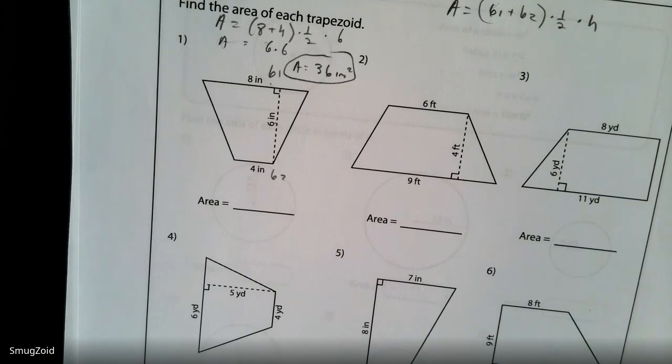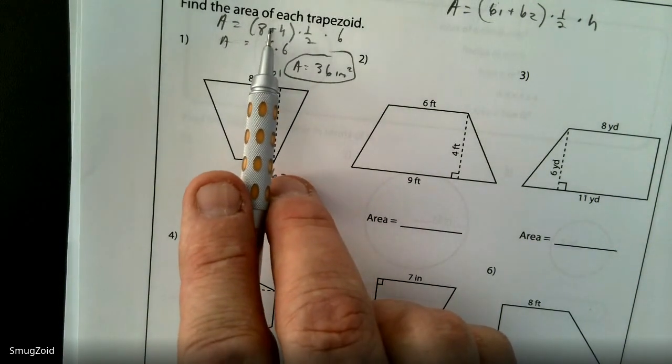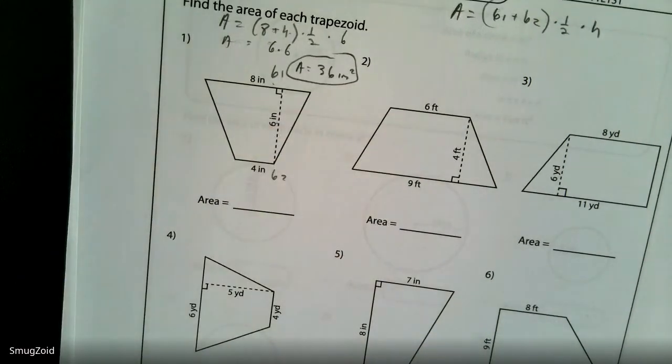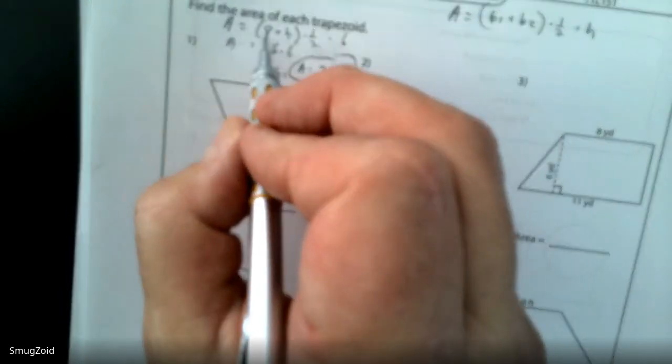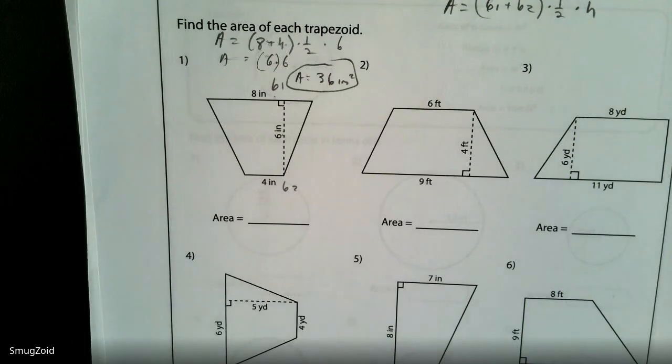Wait, is that 8 times 6? It's times 6. You have to go 8 plus 4 is what? 12, and half of 12. This becomes 6. 8 plus 4 is 12. Half of 12 is 6. And then it's just 6 times 6.